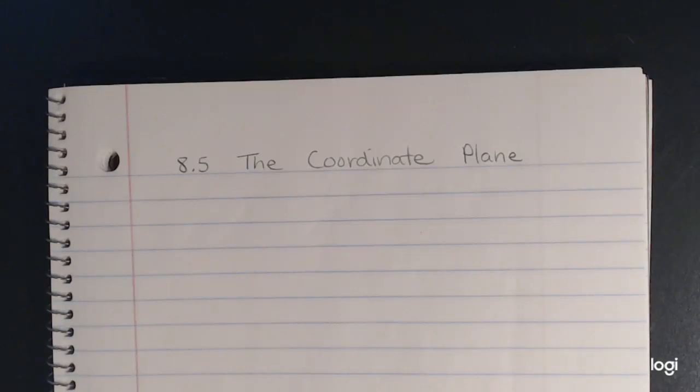I would like for you to go ahead and write down what you see on your screen in your notebook or on some paper. The lesson we're going to look at today is 8.5, the coordinate plane. Now for some of us today, this is actually going to be a review. You've talked about it in math class a little bit, and you also have been looking at this a couple times on your Math 5 a Day.